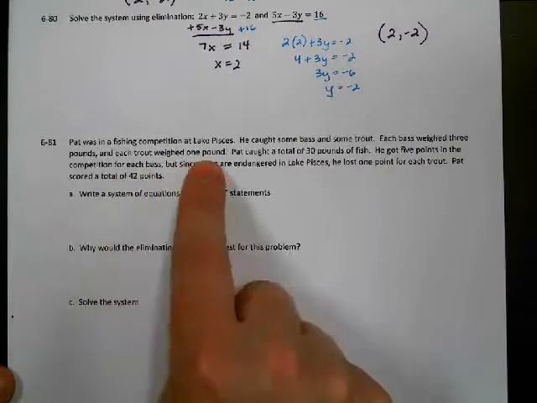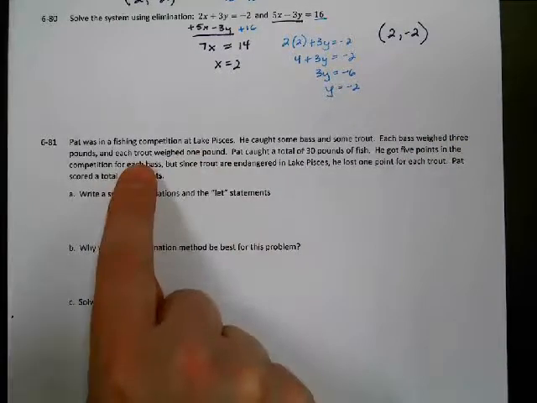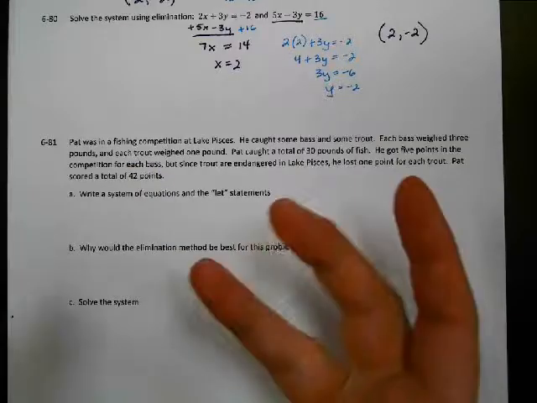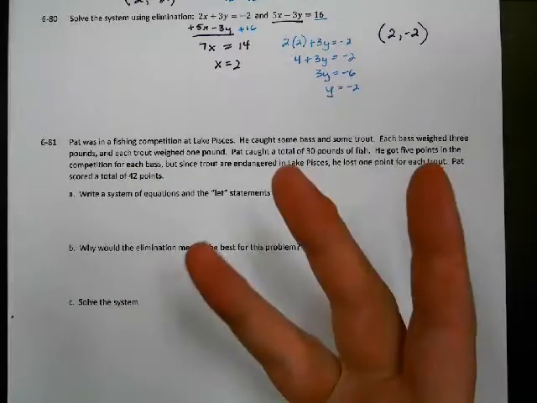Now, trout tastes good. So do you want to fight or do you want the trout? I usually just throw them back, so I'll take the bass any day. All right.